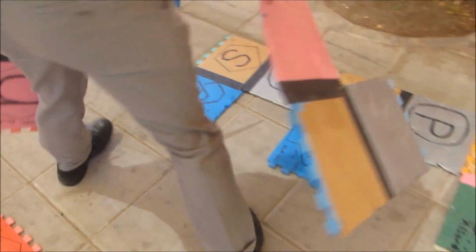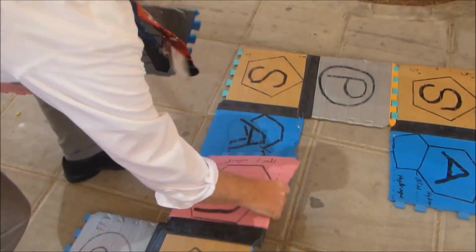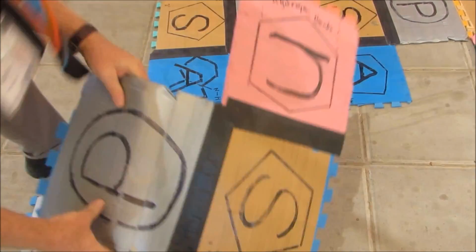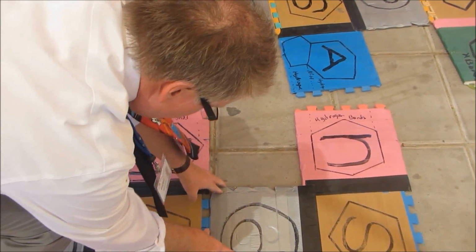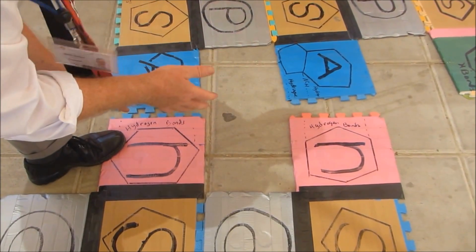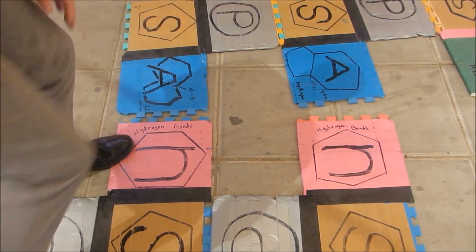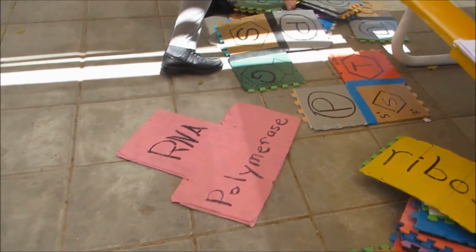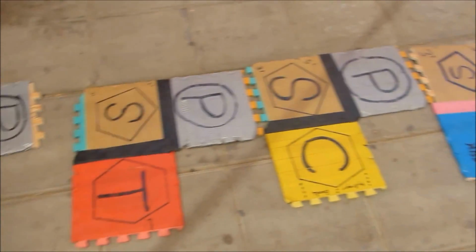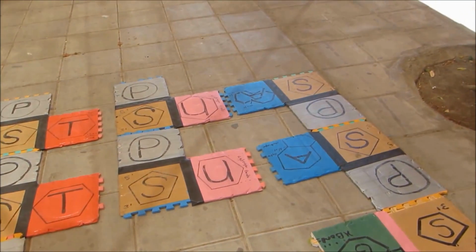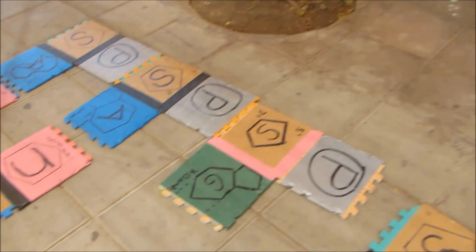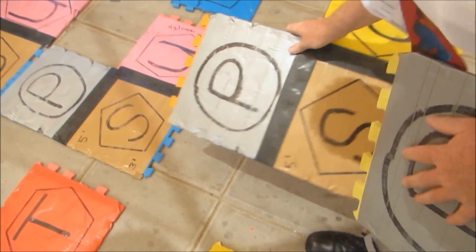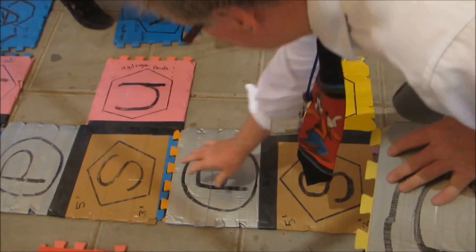Because messenger RNA does not have thymine, it has uracil. And here we have another U. And these will bond together. They match up here, but they don't form hydrogen bonds. They just match up. Here we need a C. So here we'll have a C will bond.